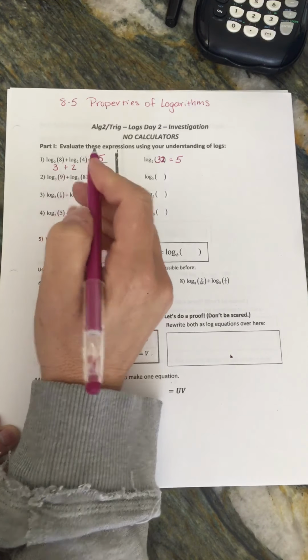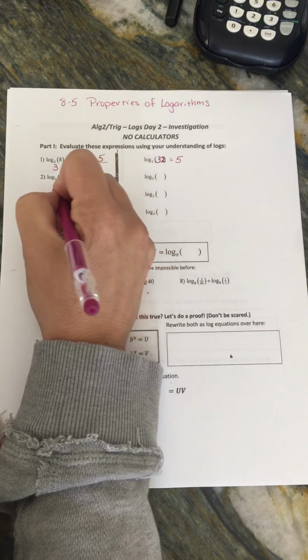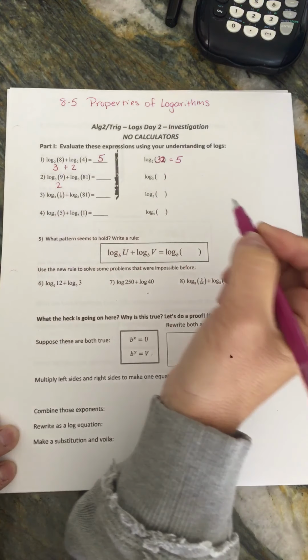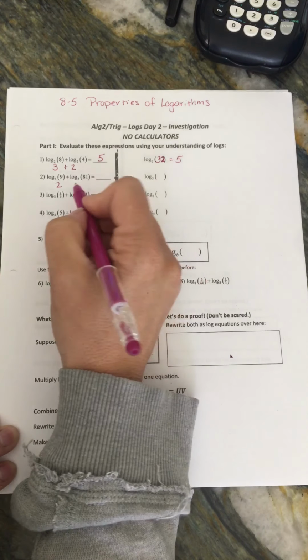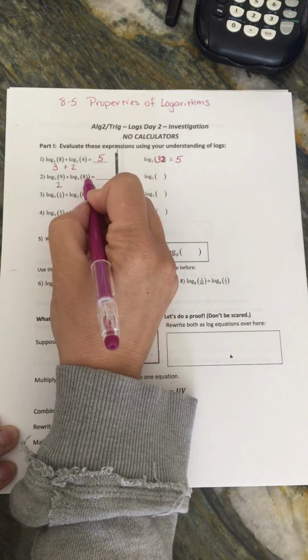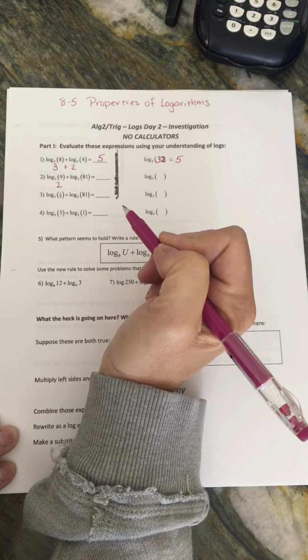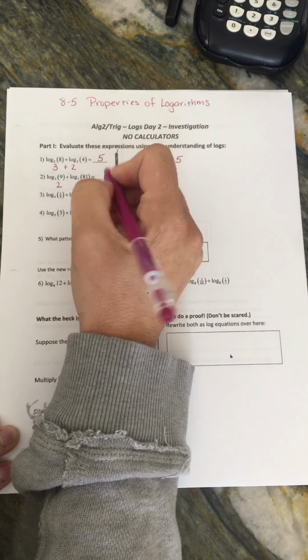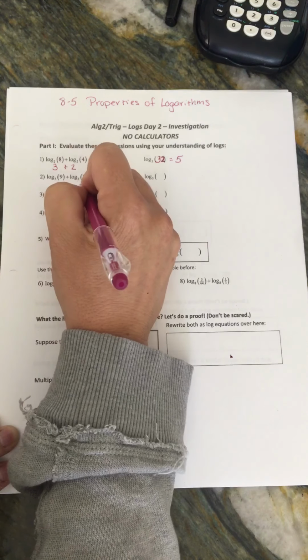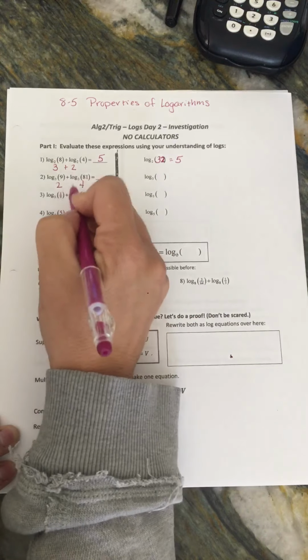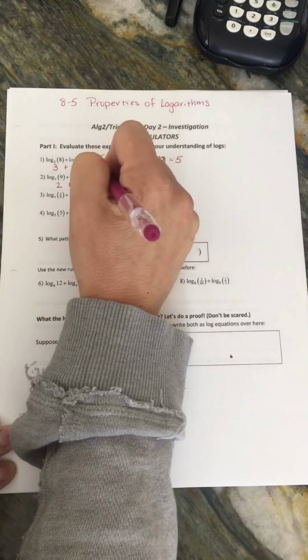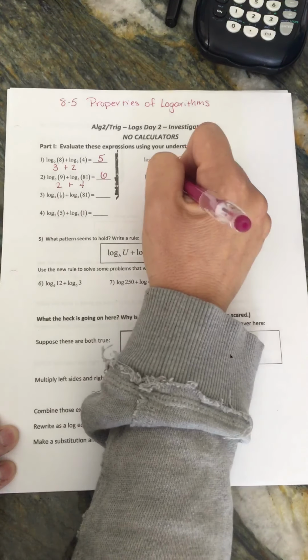3 to the what power equals 9? So 3 to the second. And then 3 to the what power equals 81? That'll be 4th. So 2 plus 4 is 6.